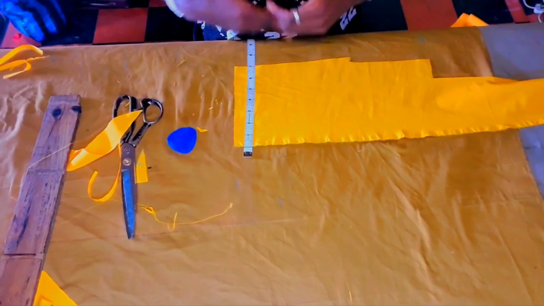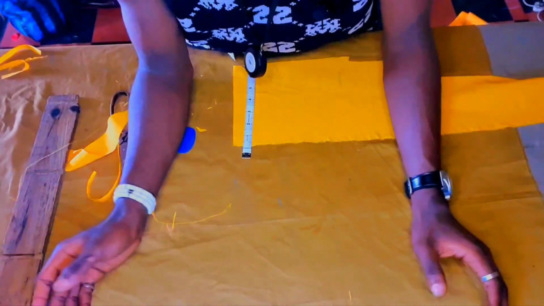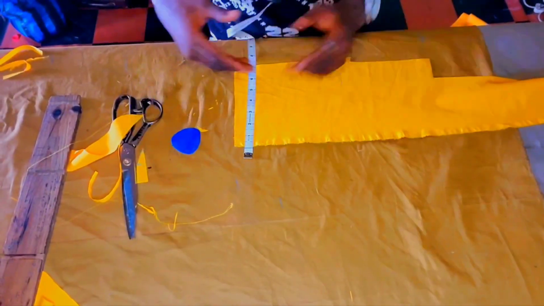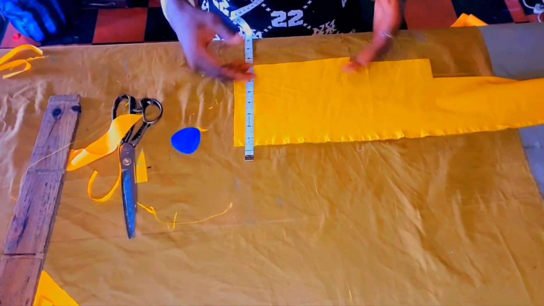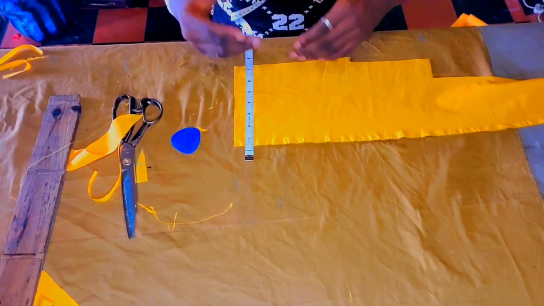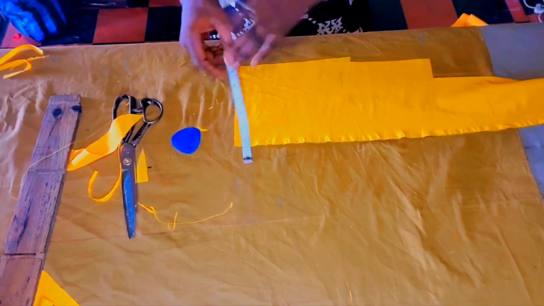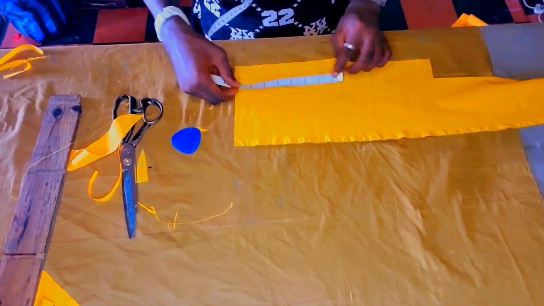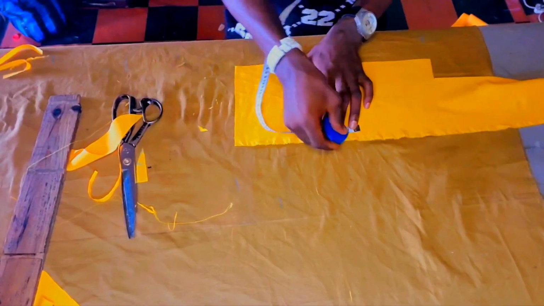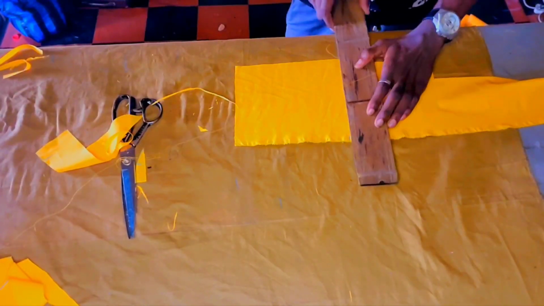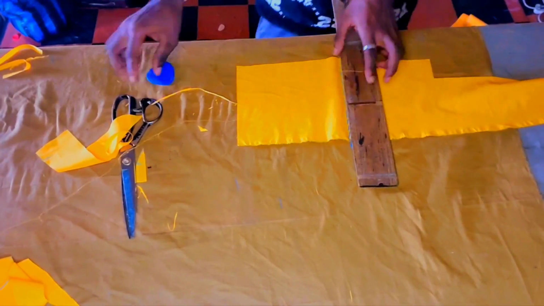The length depends on how sufficient your material is, you can use any length, nobody will query you. But the width you need is just 8 inches. Then you mark and connect the points together to give you a straight line. Then you cut out.